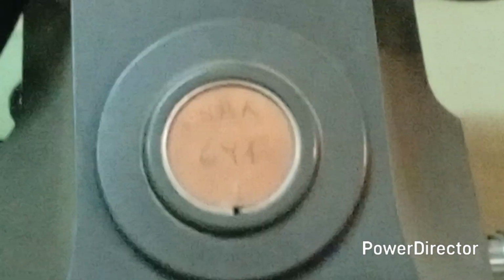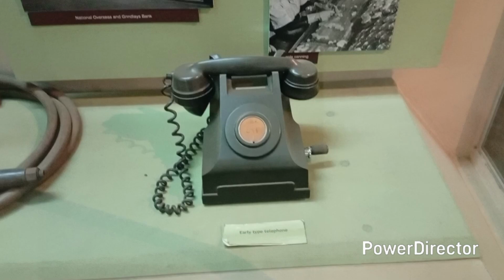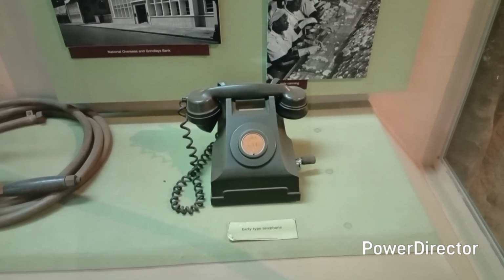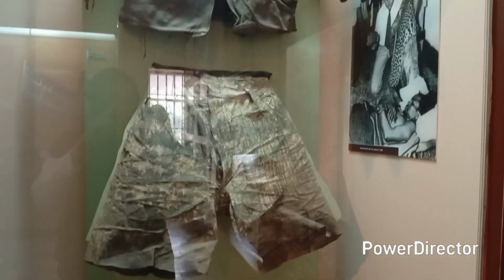And right next to the Polaroid camera, there is also an early type of phone, one of the old models used before modern phones came along. Here is a section dedicated to Field Marshal Dedan Kimathi.